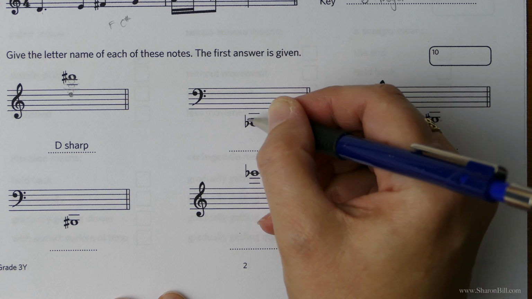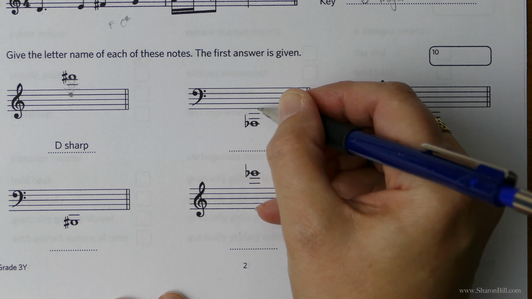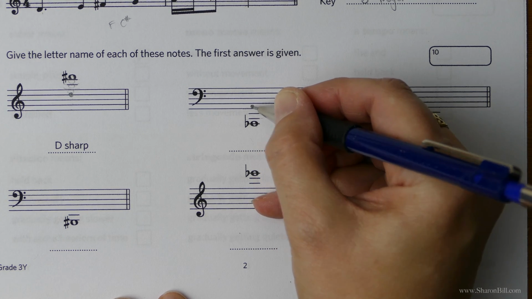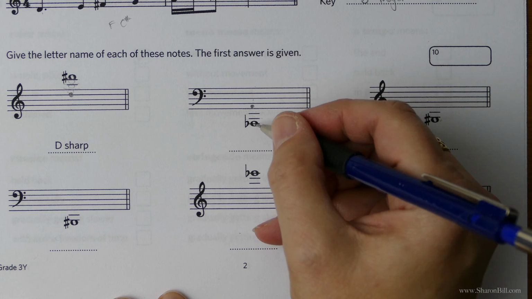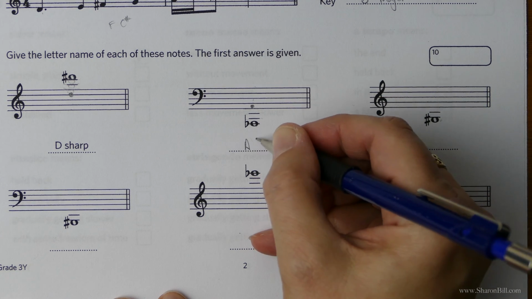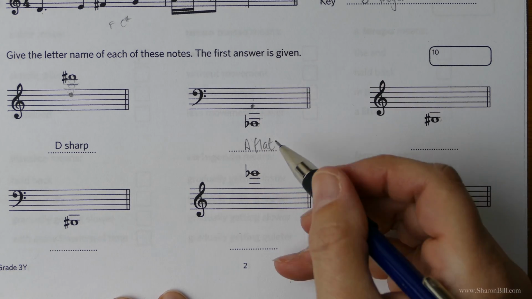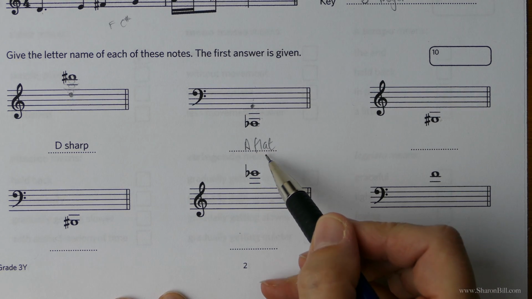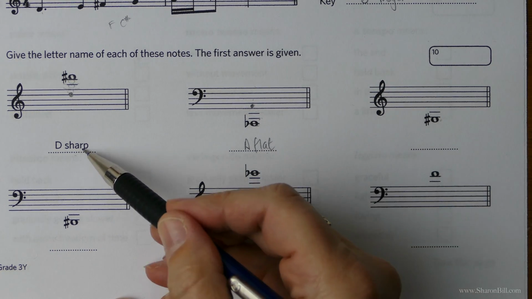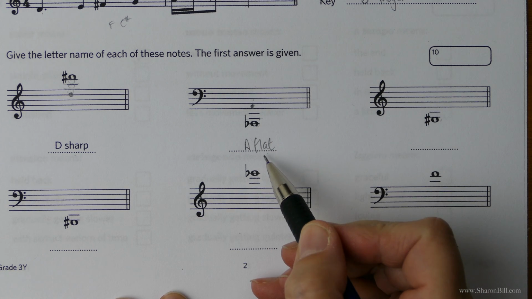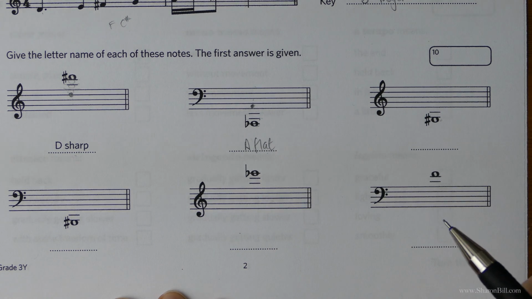So 1, 2, 3, 4, 5, 6, 7, 8. We know that it's all cows eat grass, so that would be A flat, but an octave lower than we've just worked out. Now I'm writing the word in full rather than using the symbol, just because that's what they've done. So I'm just following their lead and writing the word out in full.